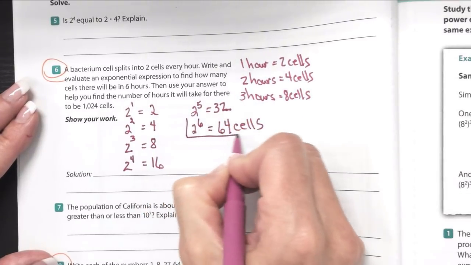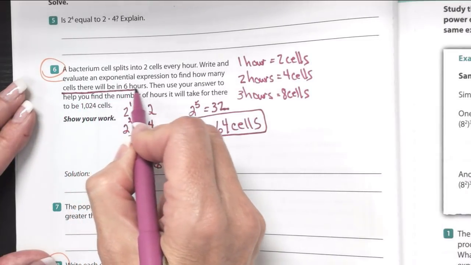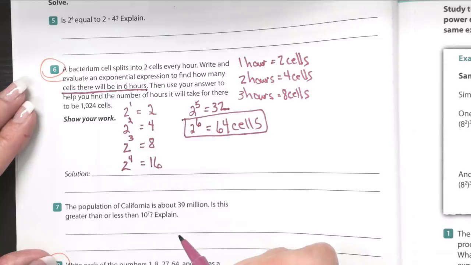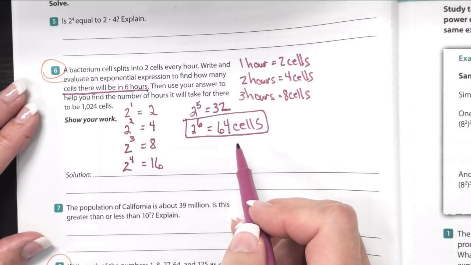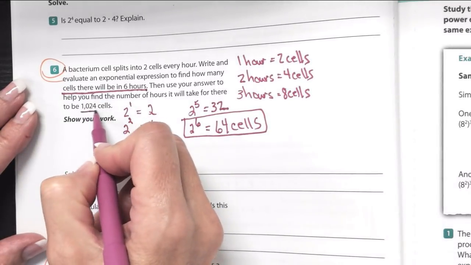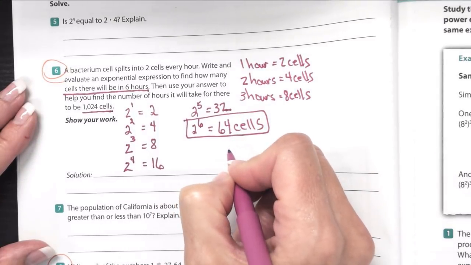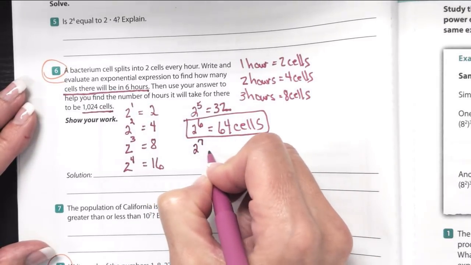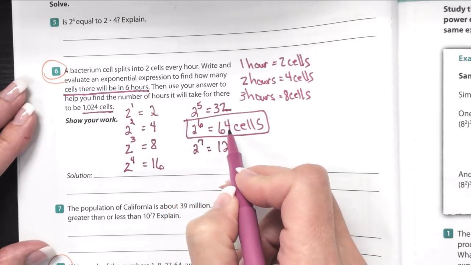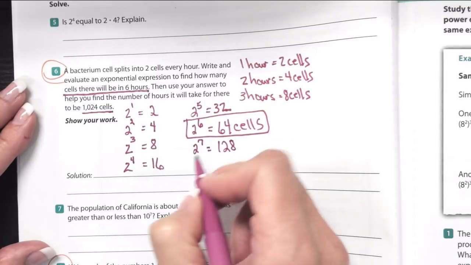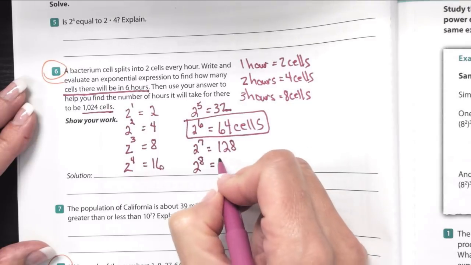So that is one of your answers. It said right here, how many cells there will be in 6 hours. Okay? Our other question was, then use your answer to help you find the number of hours it will take for there to be 1,024 cells. So we're going to keep going, and we're still just doubling our number. We don't expect you to know that 2 to the 7th power is 128. But if you double 64, you can find that number. So 2 to the 8th power, if I double 128, I get 256.